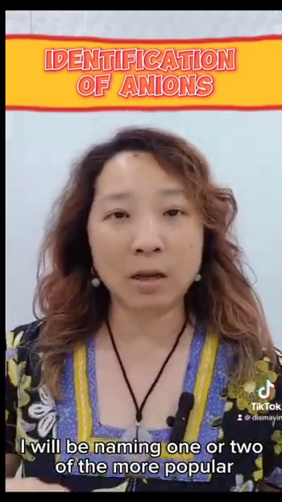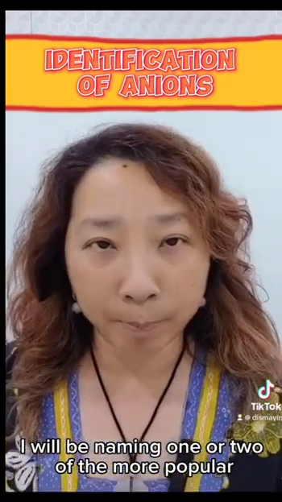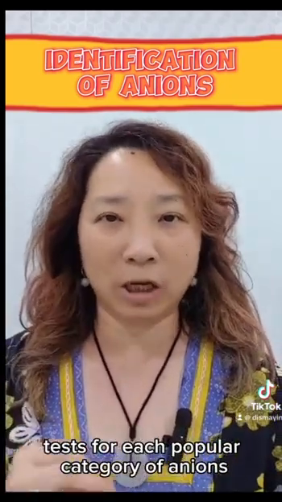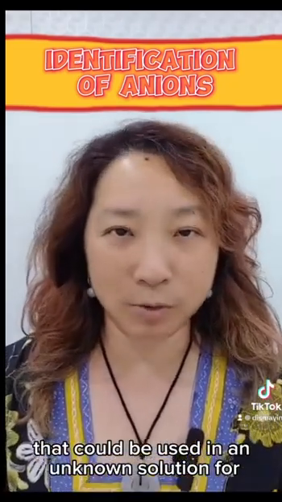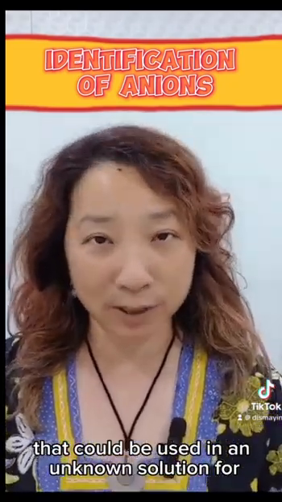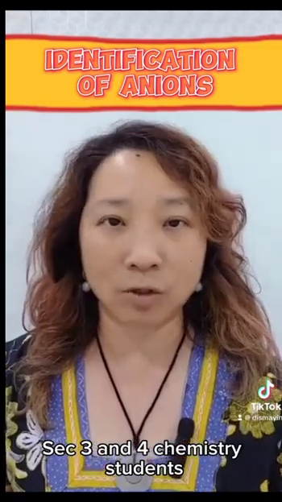I will be naming one or two of the more popular tests for each popular category of anions that could be used in an unknown solution for Sec 3 and 4 chemistry students.